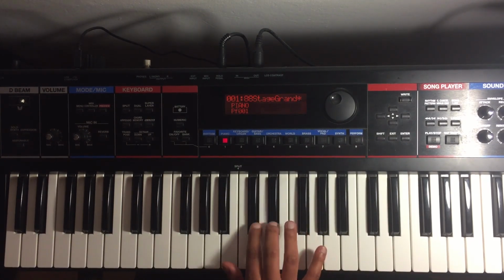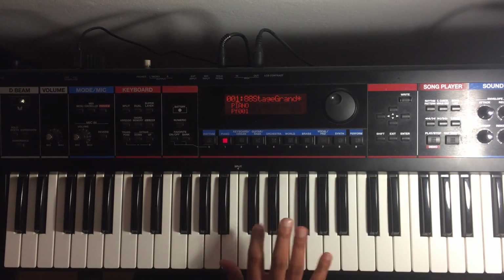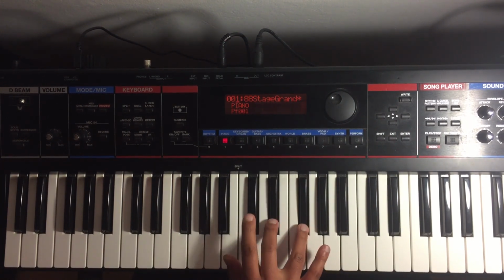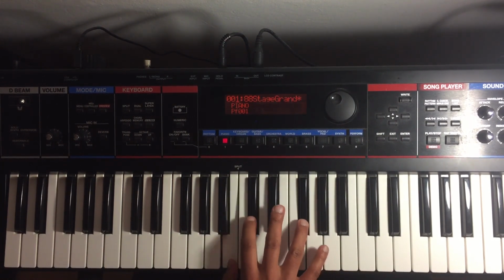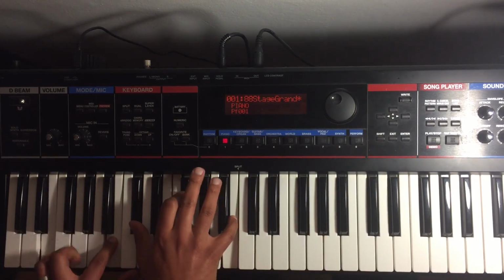But this time, instead of just playing with one note, you add the 5 and keep it there to the 4.